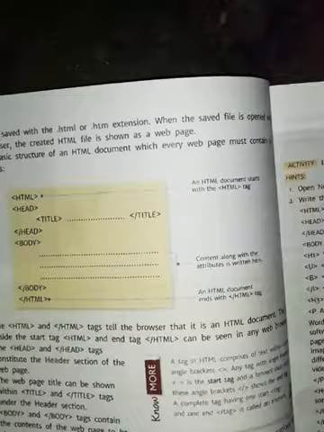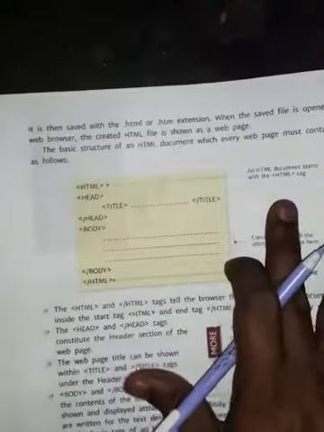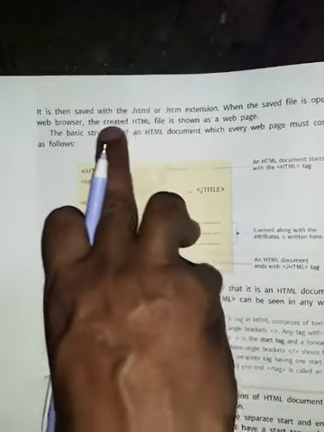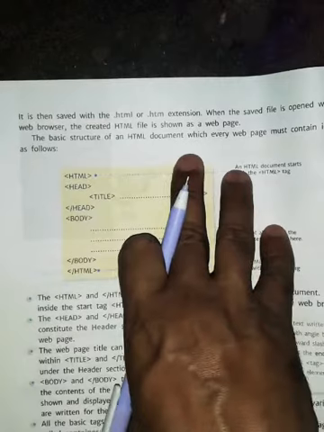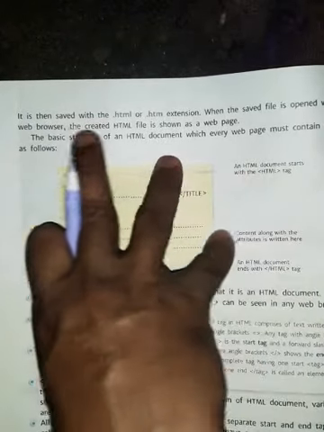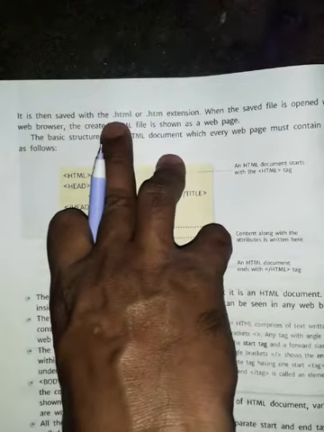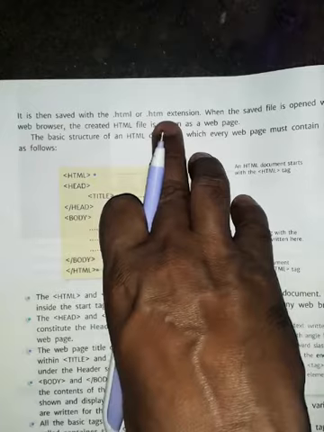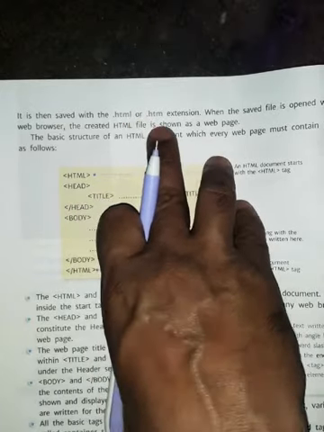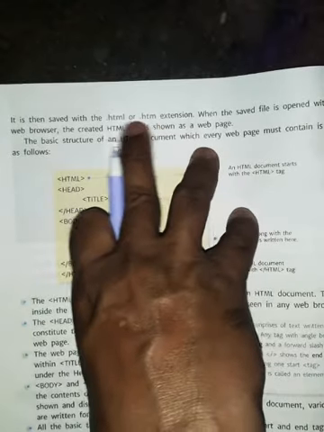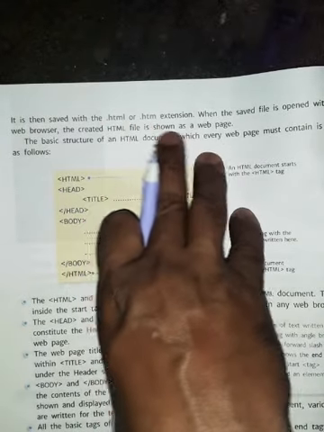So student, you can see here these are some tags in which you can write, but after writing the HTML you have to save your document. When you save your document, you will use the name followed by .html or .htm. It is the extension of your web page. So when you save your file, you will save it with the .html extension.